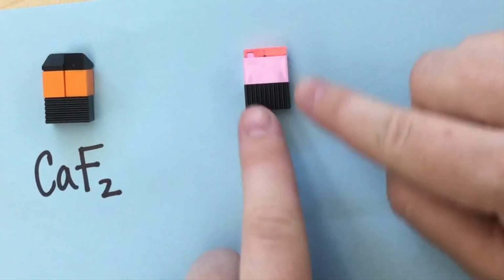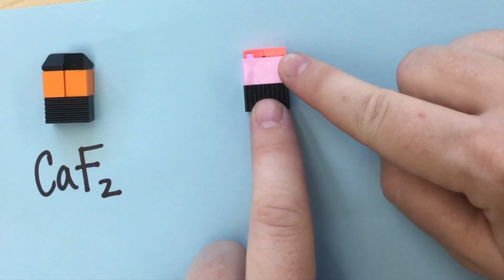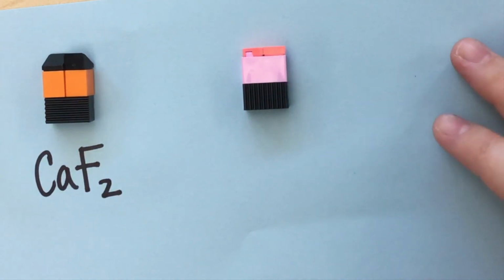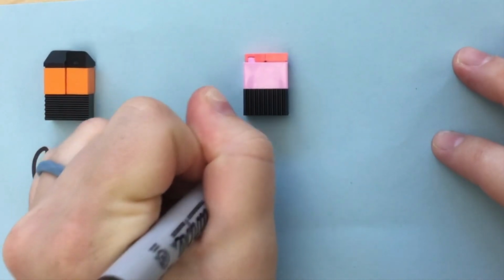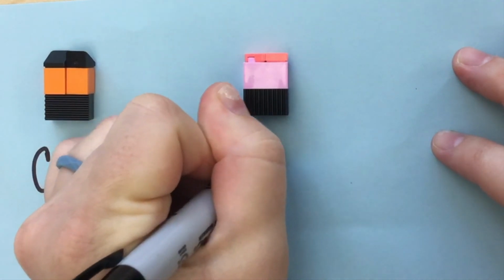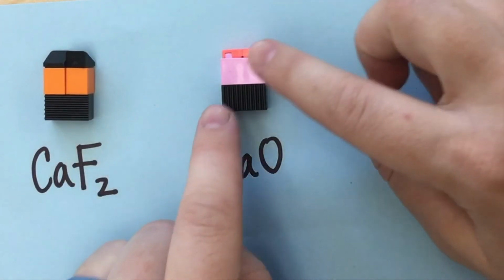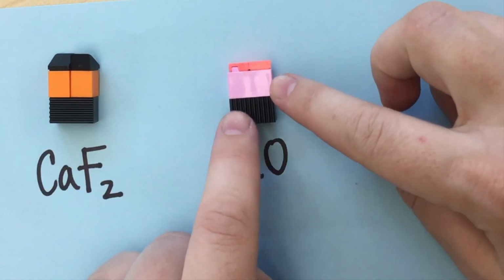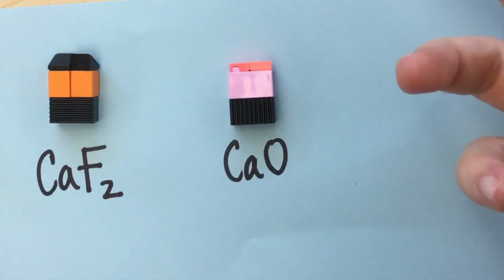There are no open slots on either piece. They both have their valence filled. So calcium oxide, CaO. So when the valence is the same, 2 and 2, it's just a 1-to-1 ratio.